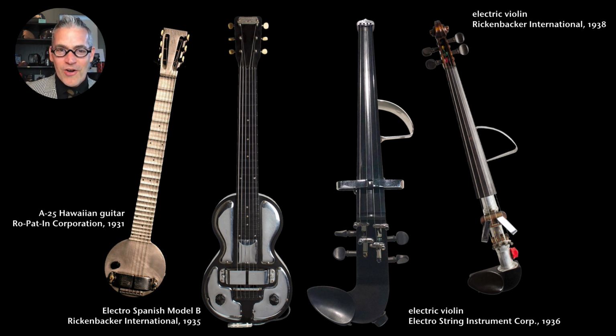The Hawaiian guitar arrived in 1931, sold by the Rhode Corporation, which is such a ridiculous name. It stands for Electro-Patented Instrument Corporation, Rhode. And it was essentially an electrified banjo. But it opened the door to later versions of the electric guitar when they could be reimagined in new materials. Without the need for a resonating chamber, a guitar could become a flat slab of Bakelite and chrome-plated metal, like the Rickenbacker International Electro-Spanish guitar.